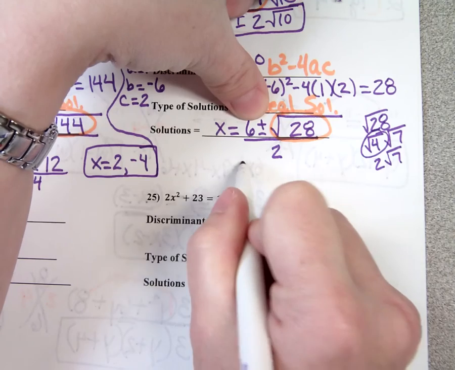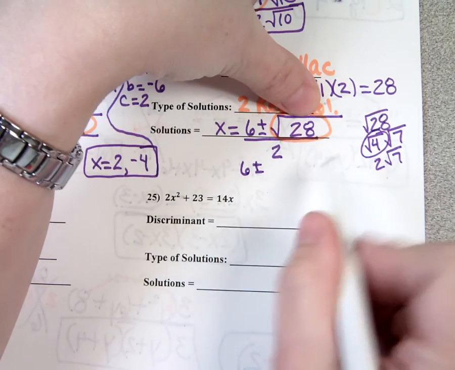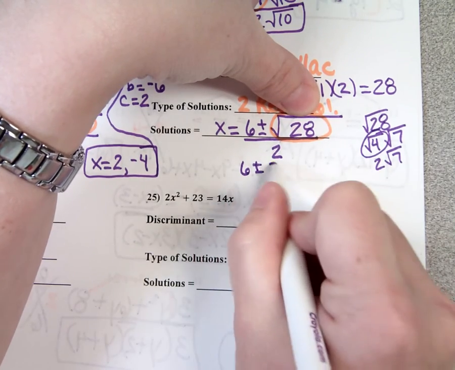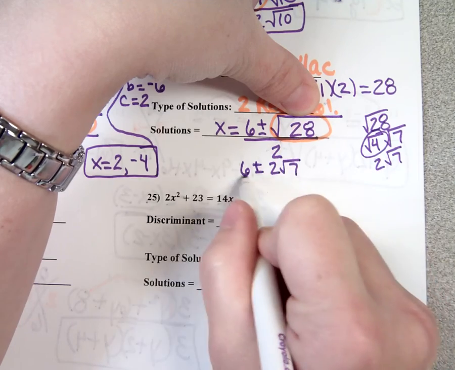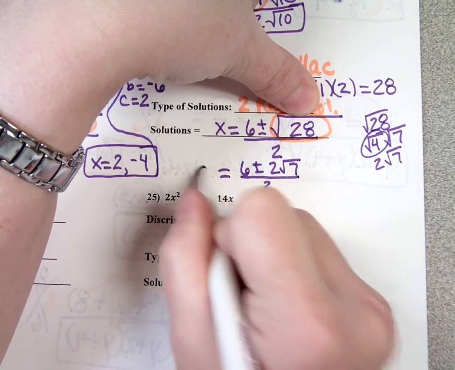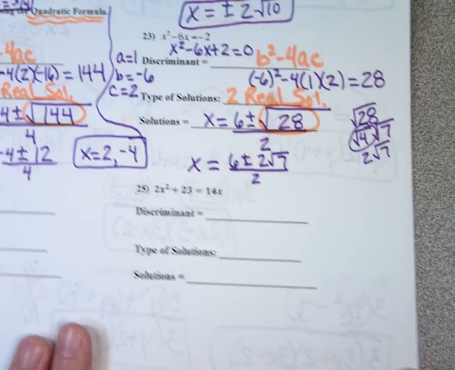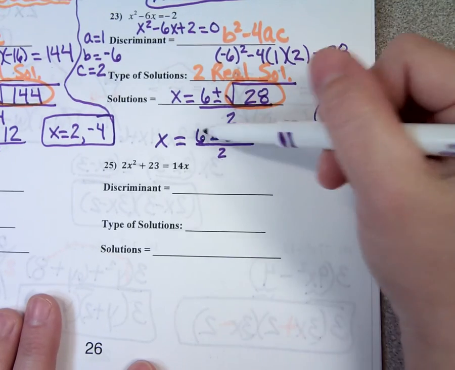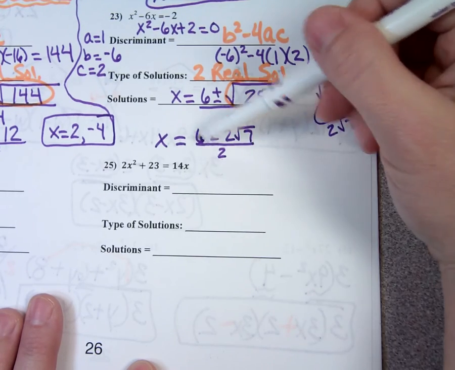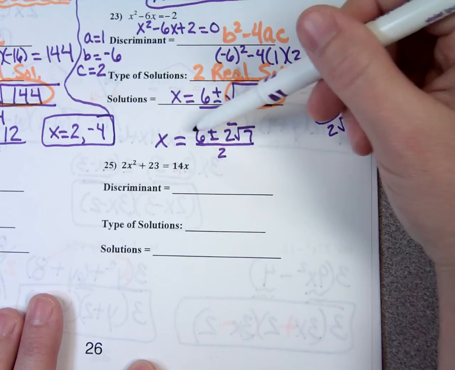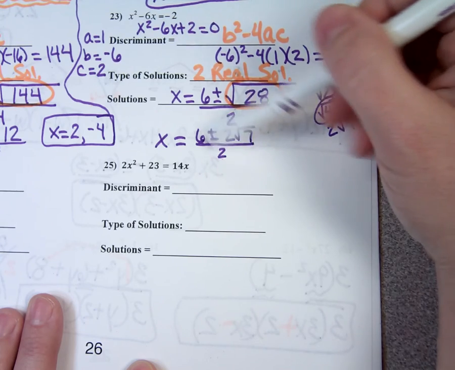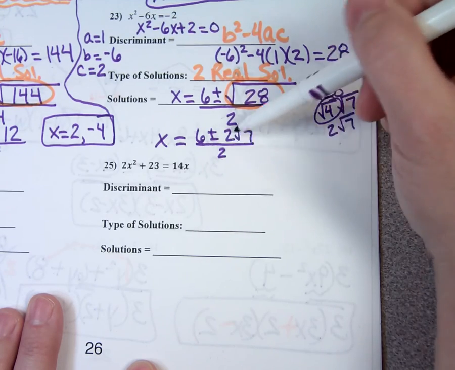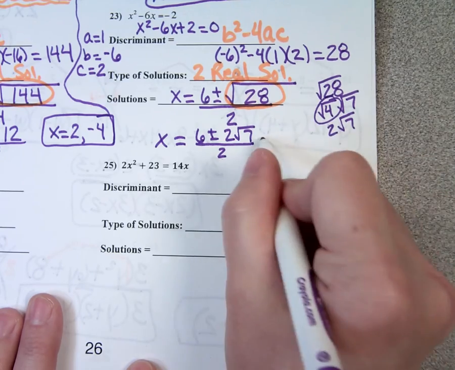So I'm going to recopy the 6, the plus minus. I'm going to replace this with 2 square root of 7. And I'm going to recopy the all over 2. At this point, I just look to see if I can reduce it. So remember, if something's attached to a plus or minus, you have to be able to reduce both pieces in order to reduce. And I can reduce 6 over 2, and I can reduce 2 over 2. So I can reduce this down.